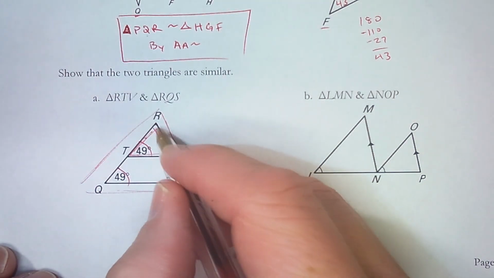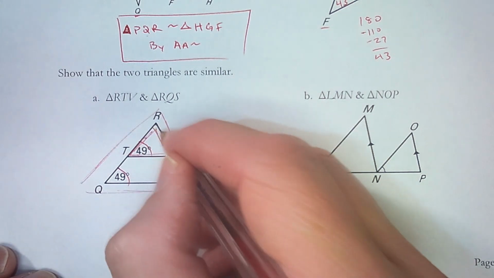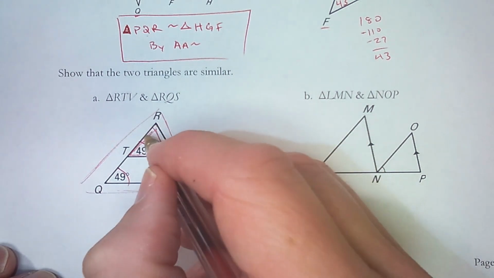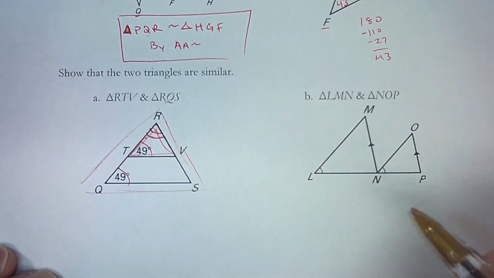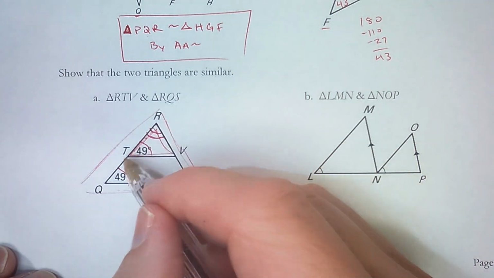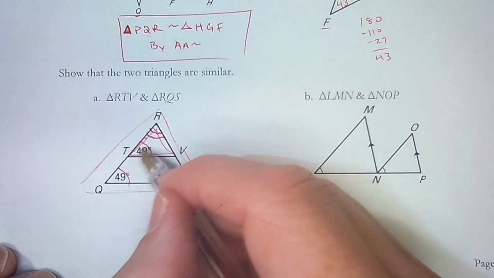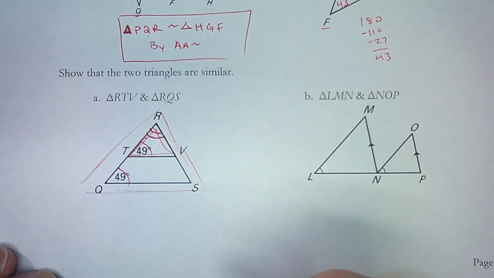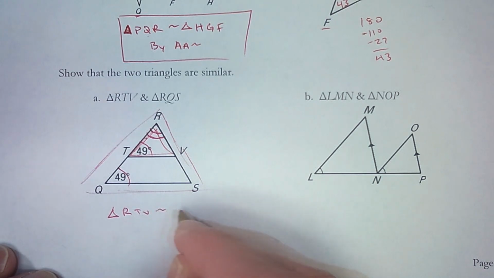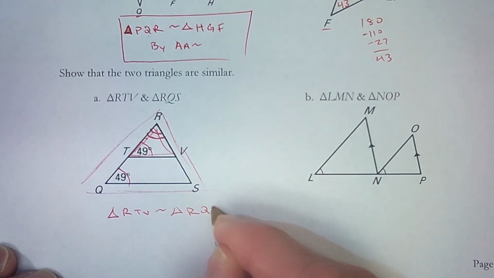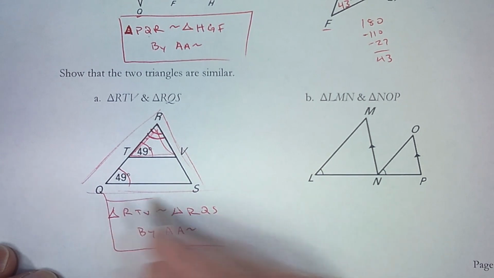They share angle R, and the reflexive property says that anything is congruent to itself, and since they share angle R, I can say angle R is congruent to angle R, so that gives me a pair of congruent angles here, and then a pair here, so I have angle-angle similarity. So triangle RTV is similar to triangle RQS by angle-angle similarity.